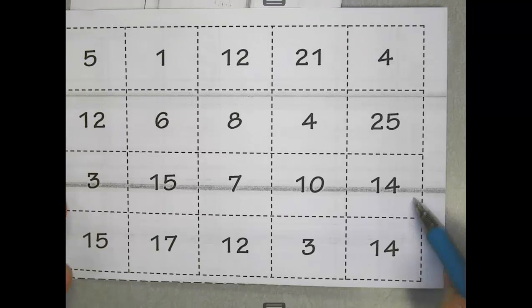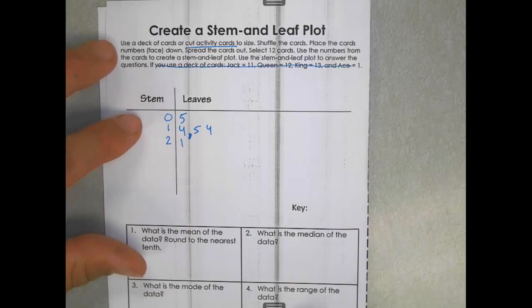So hopefully this activity makes sense. Hopefully you get some good practice making a stem and leaf plot. I wish you the best of luck and have some fun.